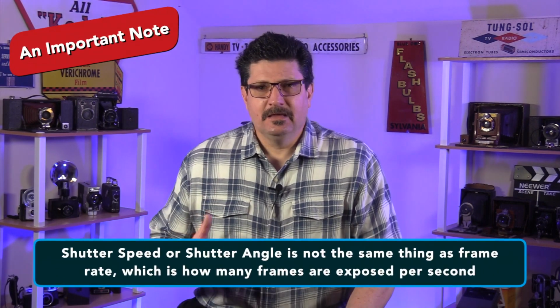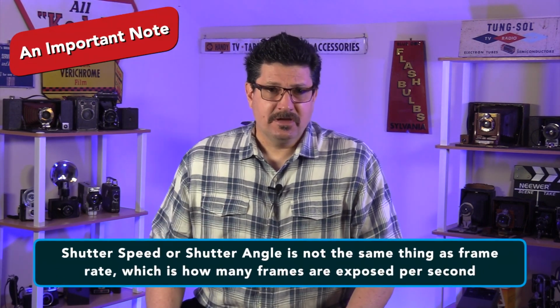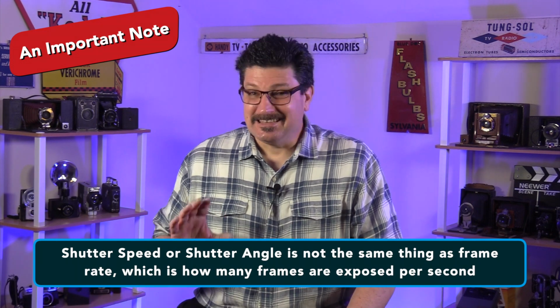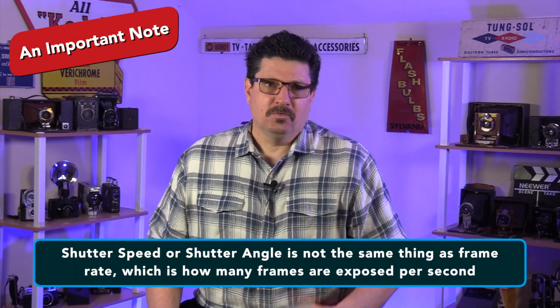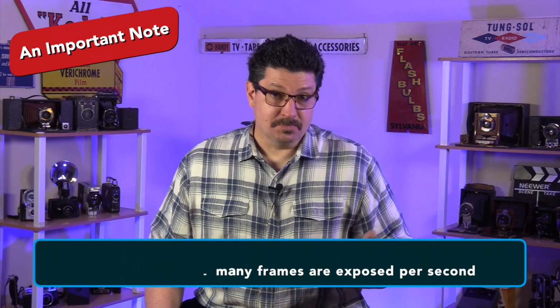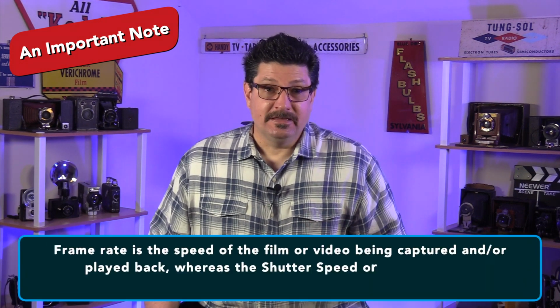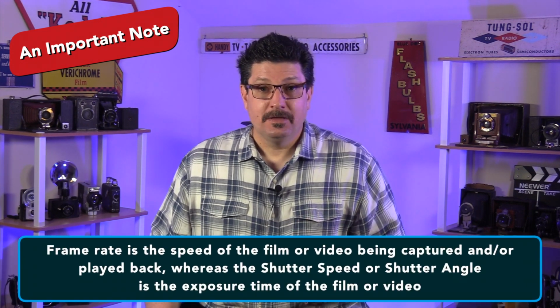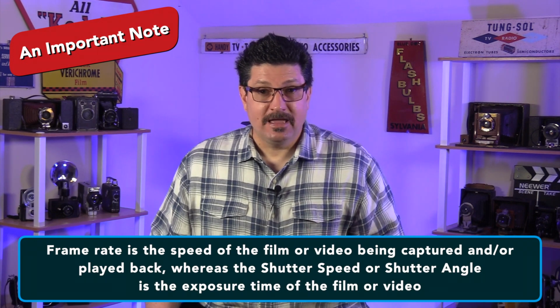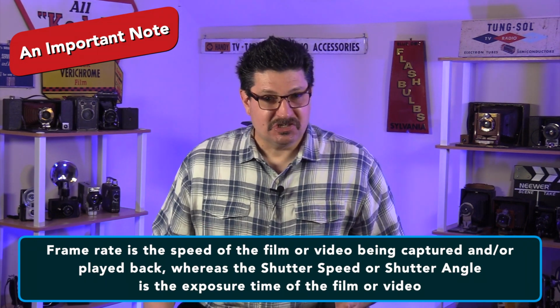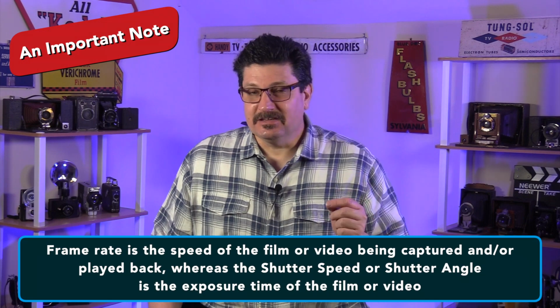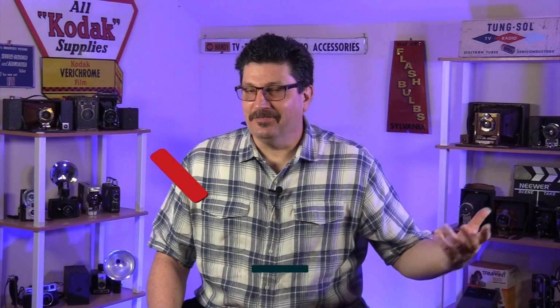Before I begin, I wanted to note that the shutter speed or shutter angle is not the same thing as the frame rate, which is how many frames are exposed per second. The frame rate is the speed of the film or video being captured and or played back, whereas the shutter speed or angle is the exposure time of that film. With that, let's get into it.